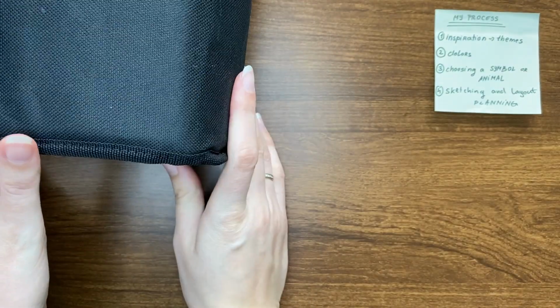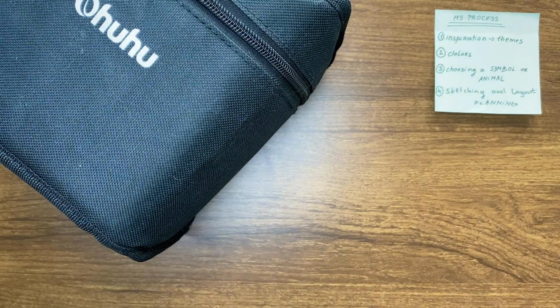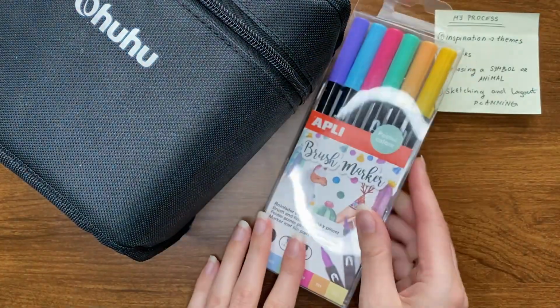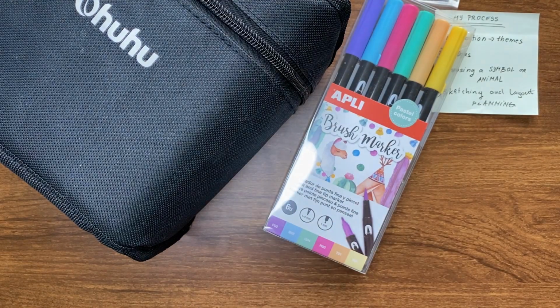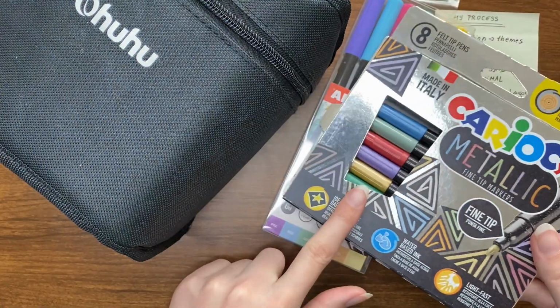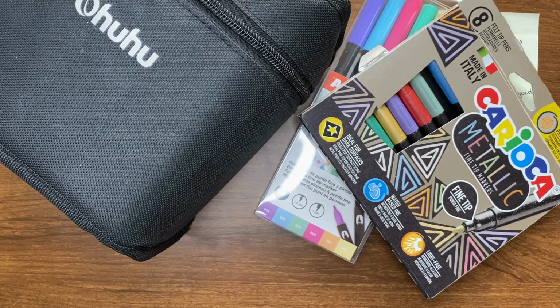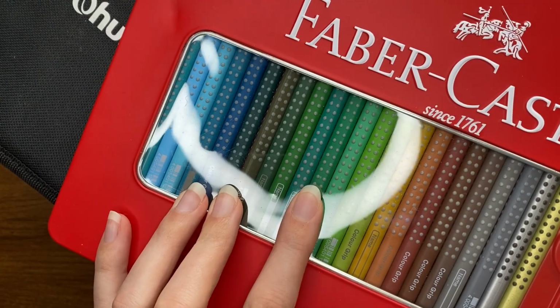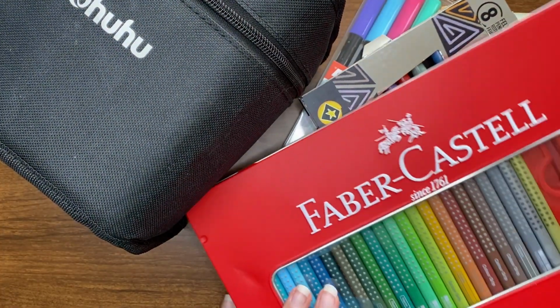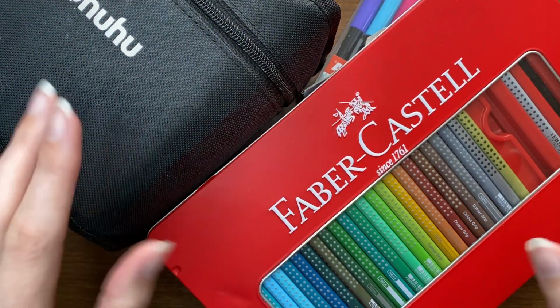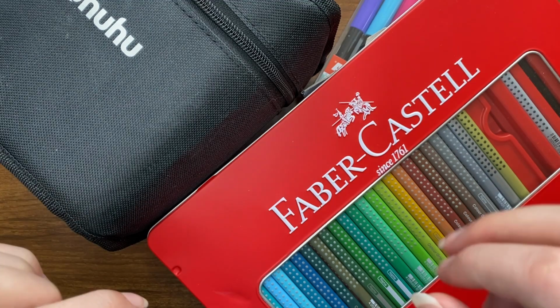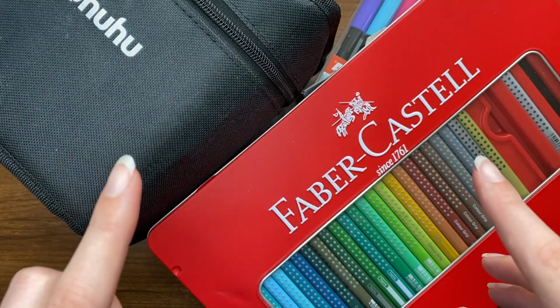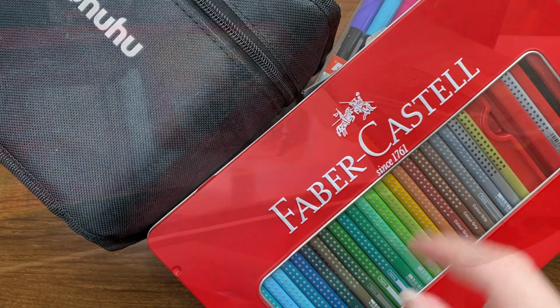I have a lot of supplies. I will not lie to you. I have my alcohol markers, my brush markers for calligraphy, my metallic pens, my aquarelle pens from Faber-Castell and Koh-i-Noor. So I have a lot of supplies and I realized that I don't have enough space to keep all of them here. I will just quickly stage these supplies and make a video of them.